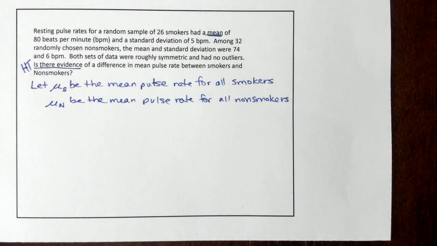Do not use Y bars here. We're talking about populations. Hypotheses are about the population that we don't know. We know the sample statistics. We don't need to hypothesize about those. So stop putting Y bars in your hypotheses. Okay, they don't belong there.